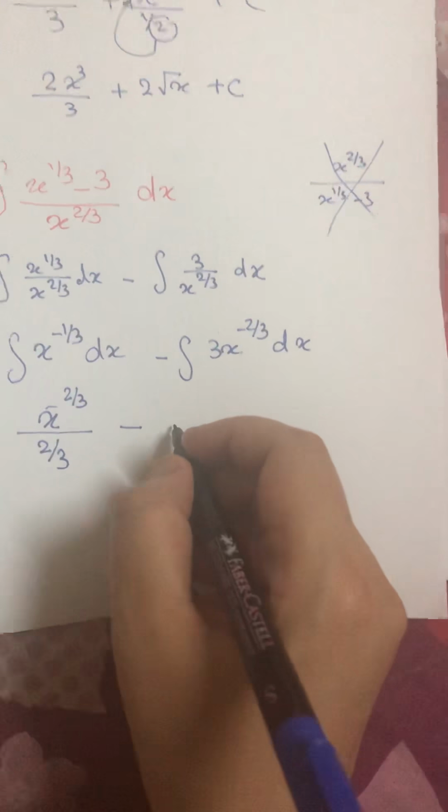Negative 2 over 3 plus 1 will be 1 over 3, so x to the power 1 over 3 all over 1 over 3, which is not very lovely. I'll take this 3 up and this 3 up, and I will not forget my plus c. So this will be 3x to the power 2 over 3 over 2 minus 9x to the power 1 over 3 plus c.